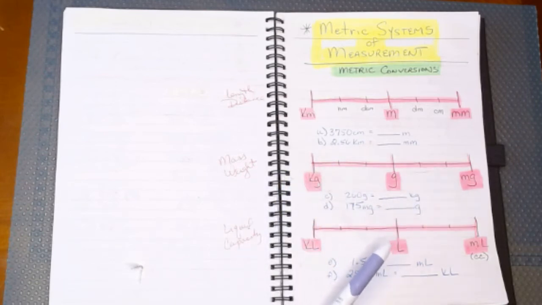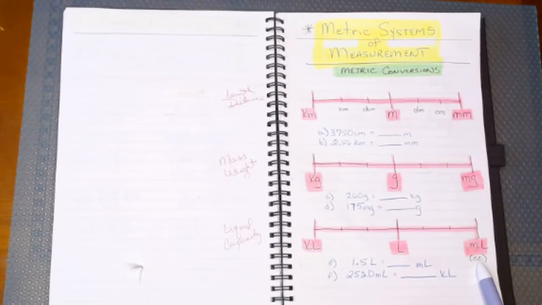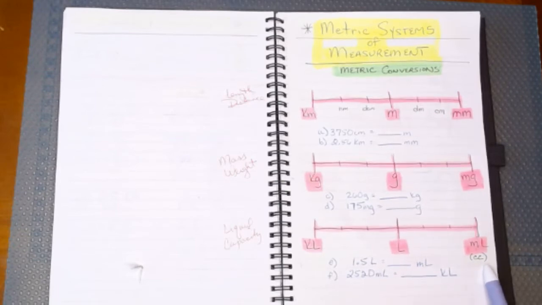Now, when we talk about liters, this is a liquid capacity. So liters, we're talking about milliliters. And note, I put a little note right here that milliliters can be considered cc's as well. I know there are a lot of interchangeable problems that will slip in cc's, especially with any medical nursing students. So I just wanted to make that comparison. And then, of course, we have our kiloliters.